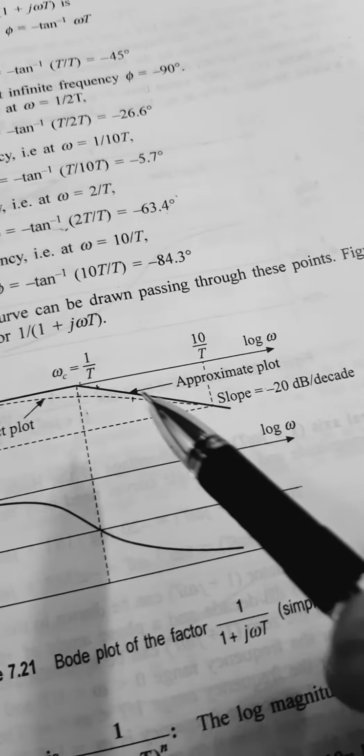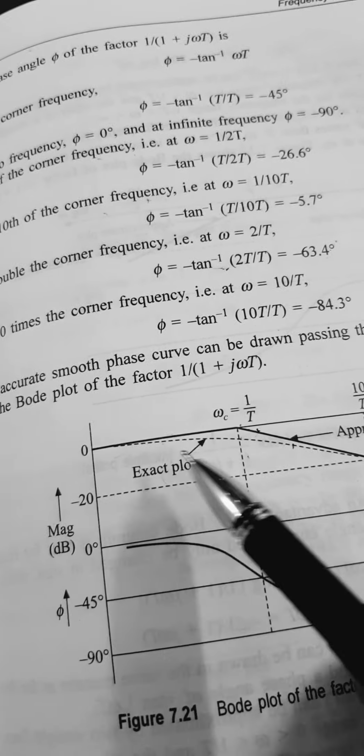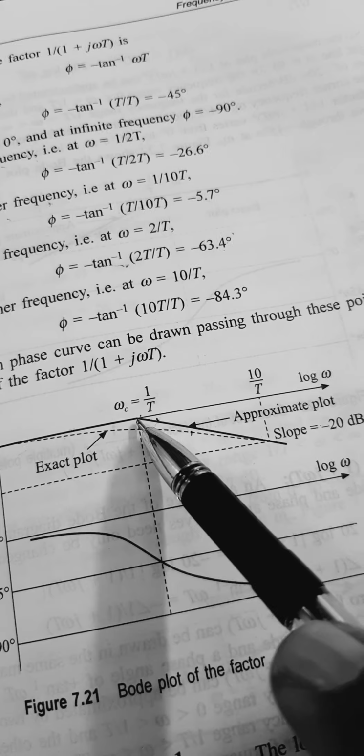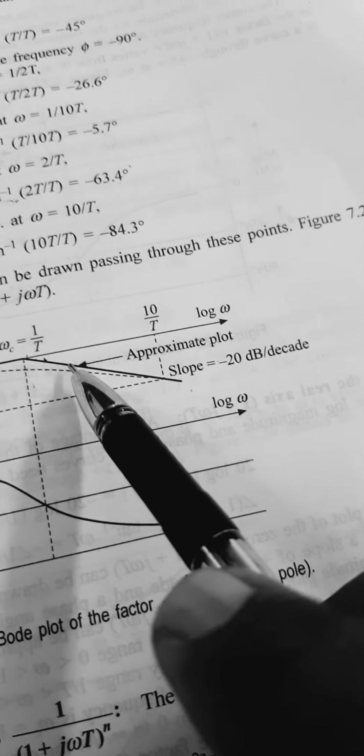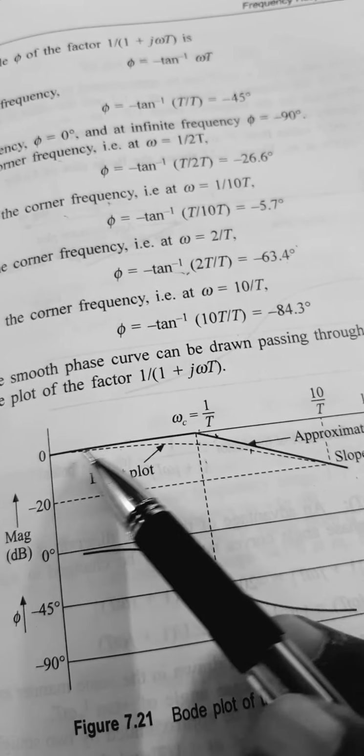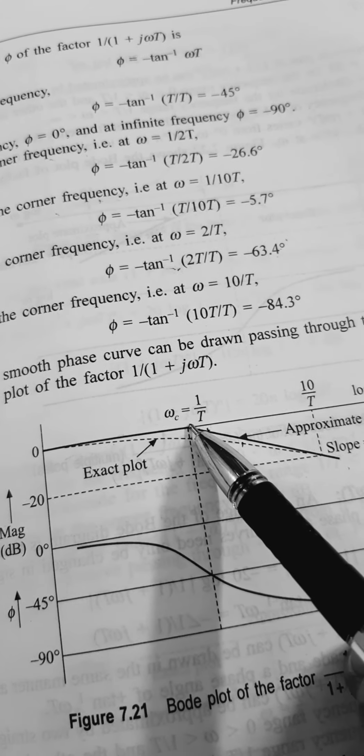I already explained the magnitude plot: it has a slope of minus 20 dB per decade for the asymptote after omega c, and before that it is 0.